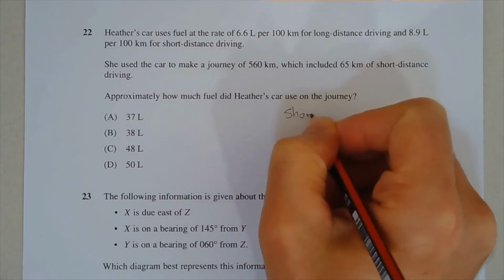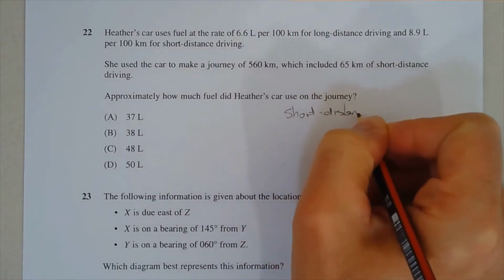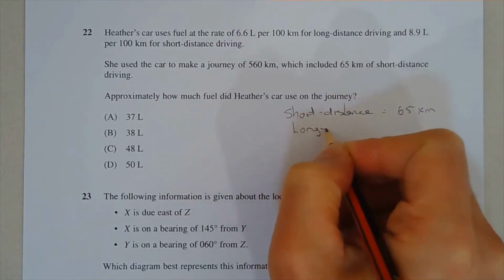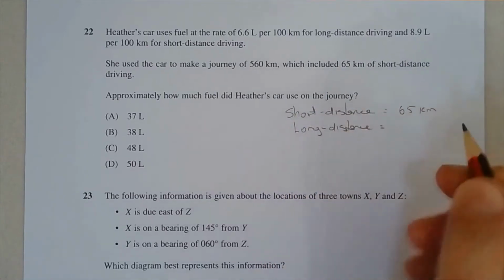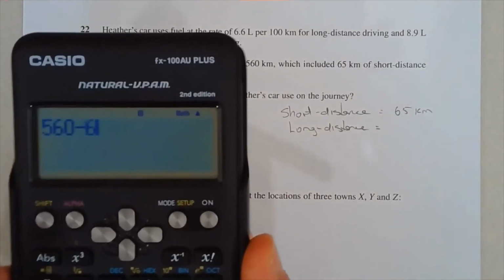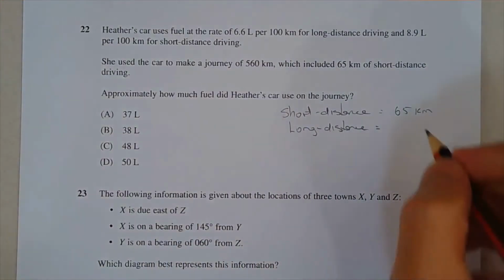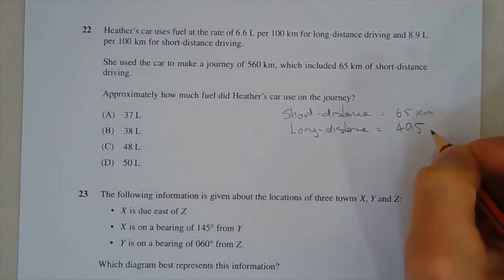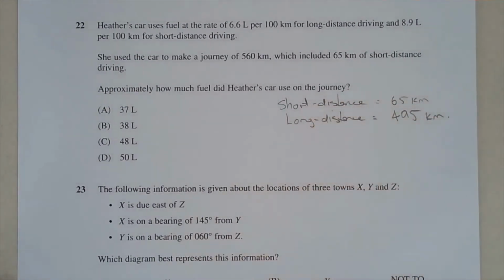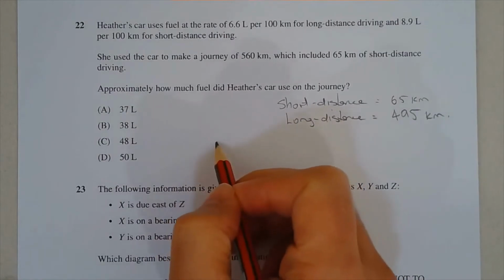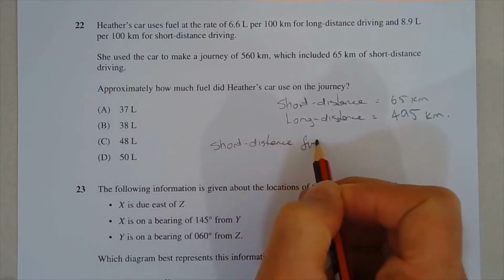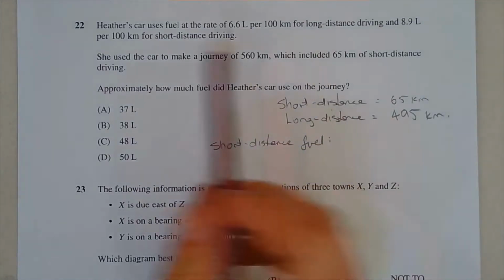I'll just say short distance is 65 kilometres. The long distance component is 560 minus 65, which is 495 kilometres. Okay, now to calculate the fuel consumption for both of these components. So the short distance fuel. Okay. Now, we're going to use the unitary method.